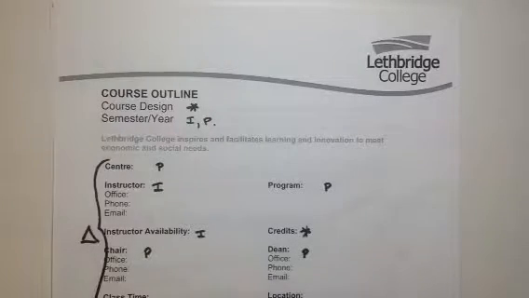The course outline is a college program and course document. It outlines the expectations for both students and instructors and is an essential document for determining transfer credit at other institutions or prior learning assessment credit.